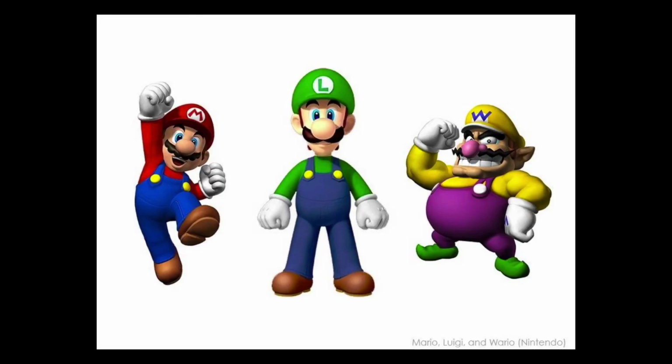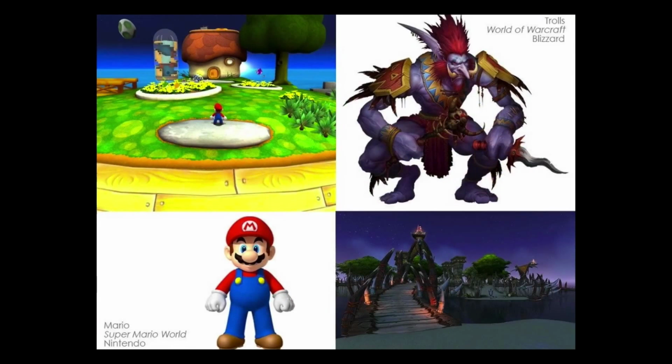Mario is used as a template to create Luigi and Wario, and all the artists have done is sharpen or extend the shape vertically to create very different personalities. This extends to the environment as well.